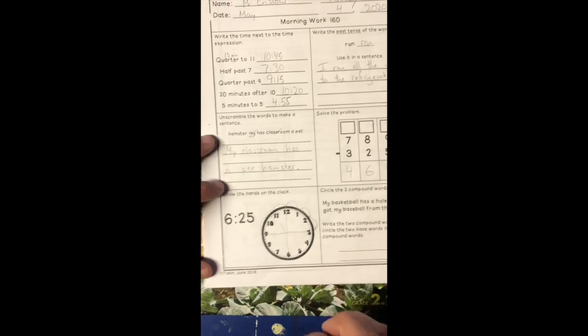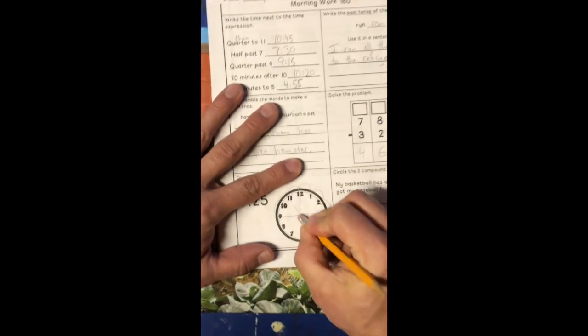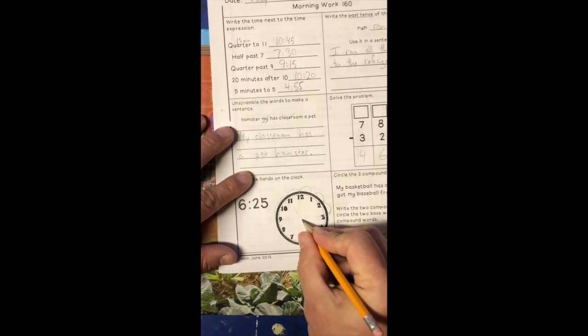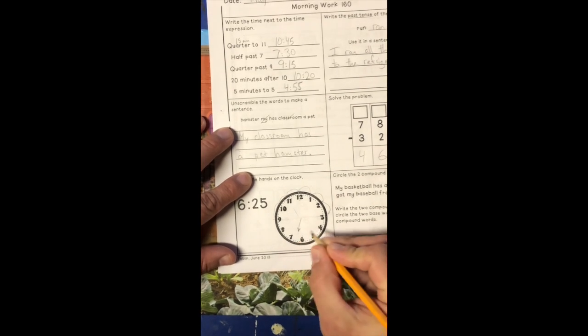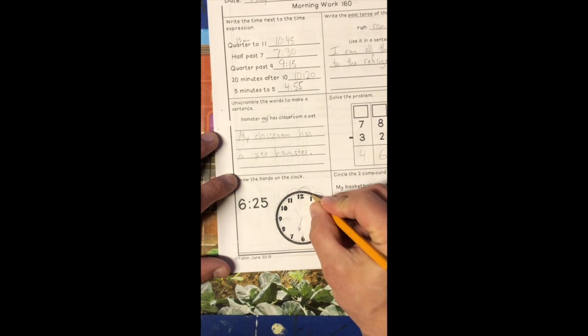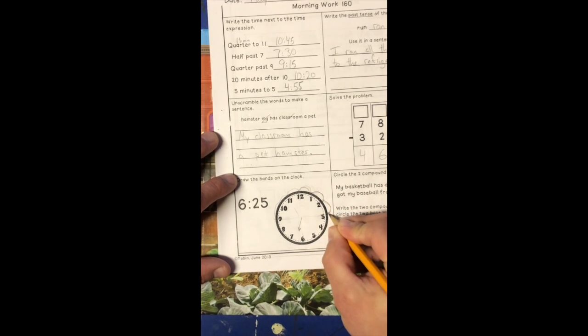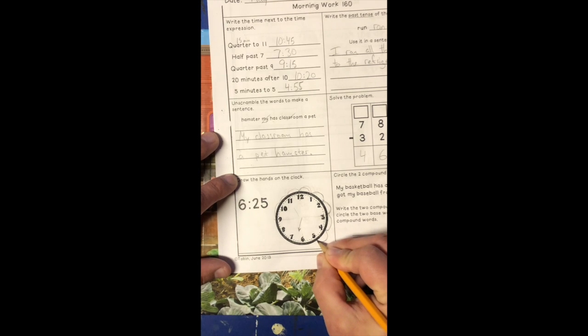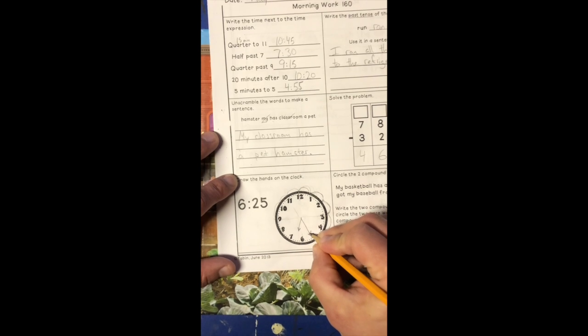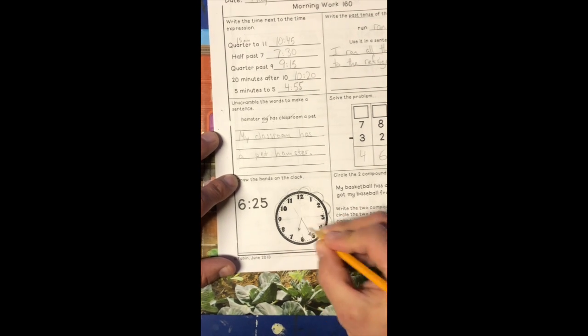So that was awesome. Now I got this messed up clock that I turned into a flower. And I got to put 6:25, so it's a little bit after 6. The short hand goes after the 6. And then we're going to start at the 12 and count by 5s. 5, 10, 15, 20, 25. So my minute hand, which is the longer one for some unknown reason. Whoever invented the clock did that to us. 6:25.